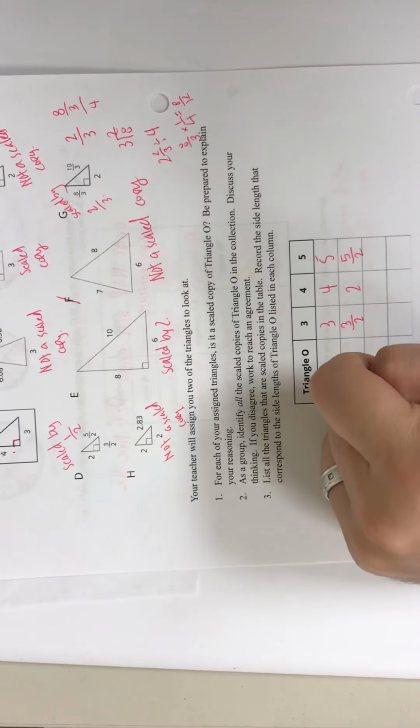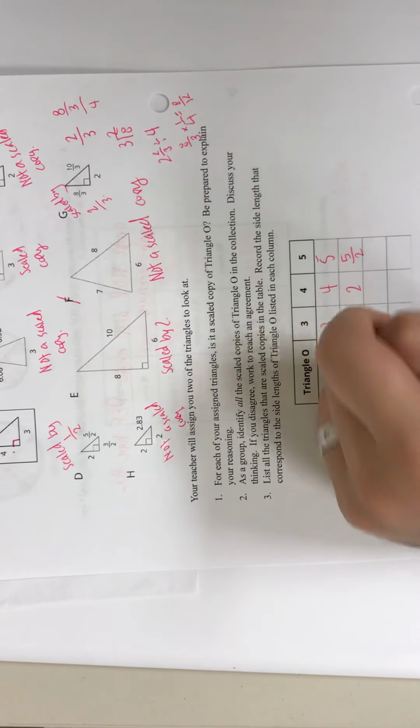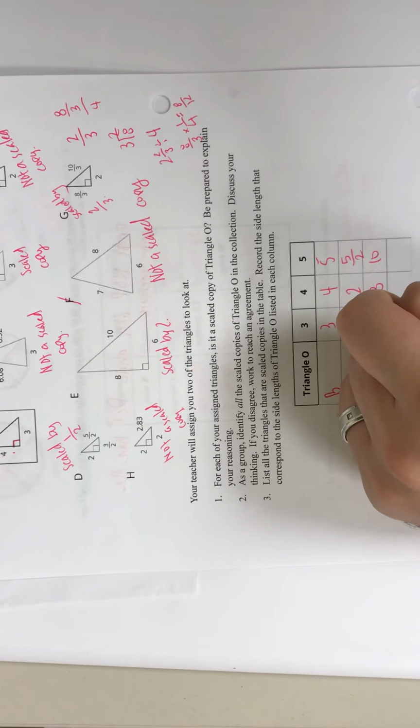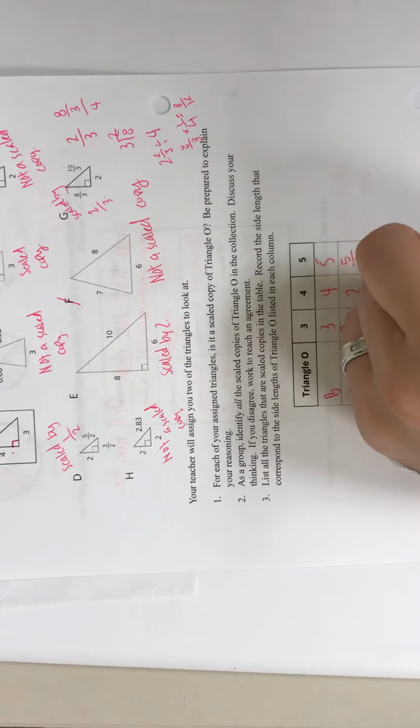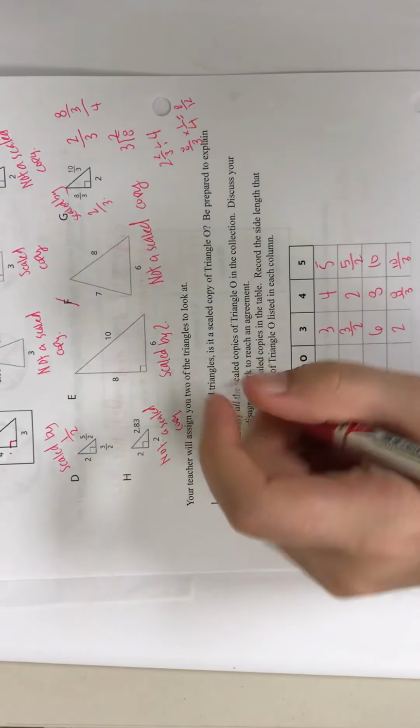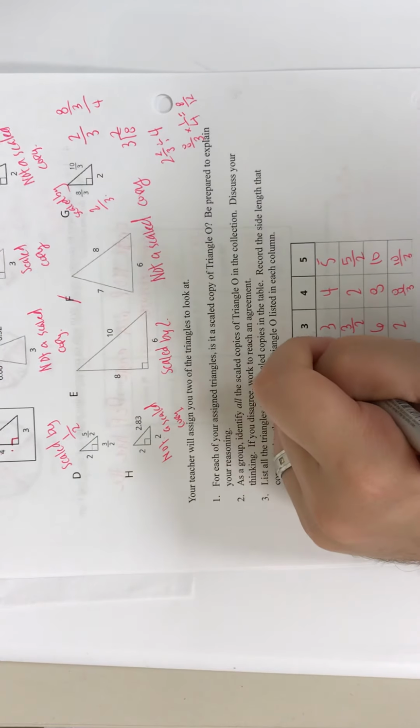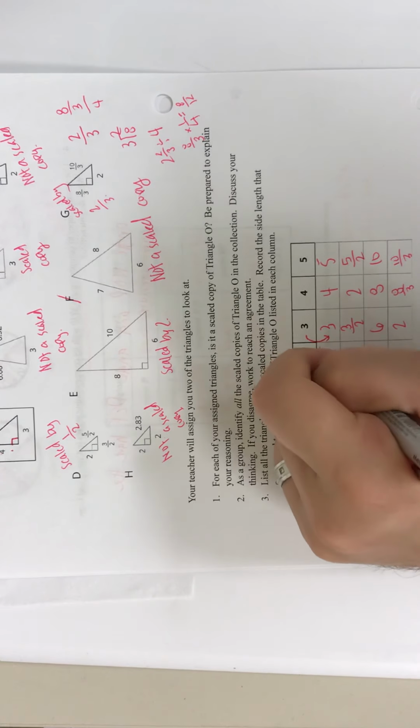Triangle E, you have 6, 8, 10. And triangle G, you have 2, 8/3, and 10/3.